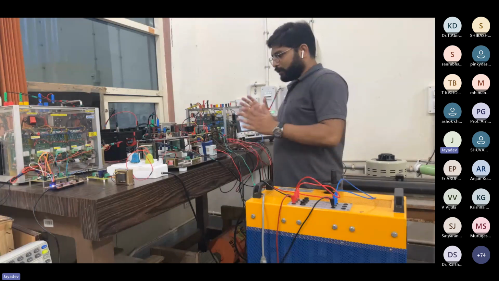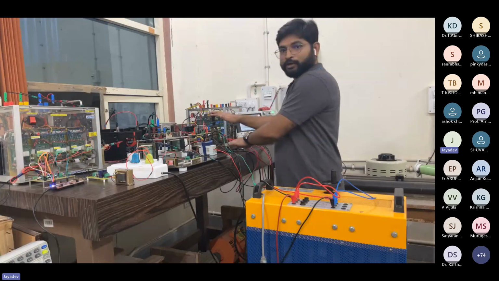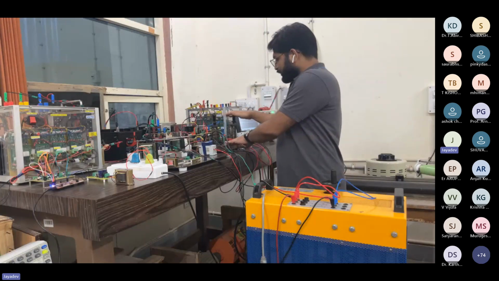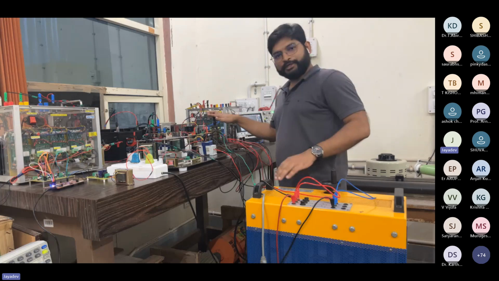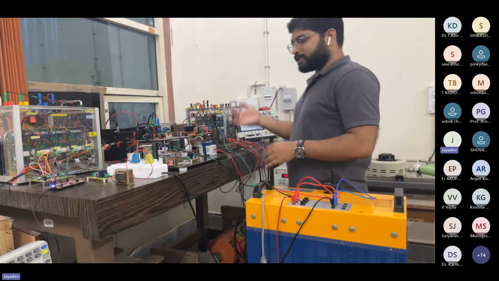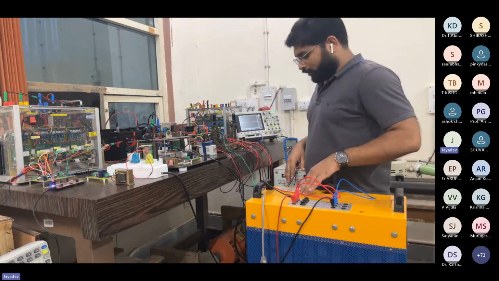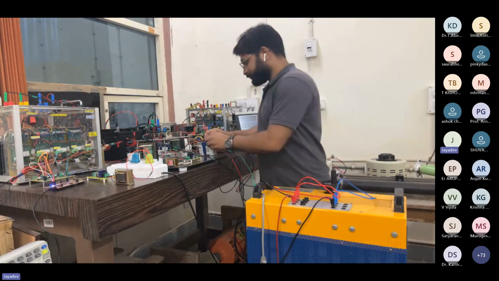After the voltage is maintained at the DC link voltage, we integrate through the crossover switch, DPST and DPDT switch. We will integrate all three. Then we intentionally remove some of the load, as per our requirement.